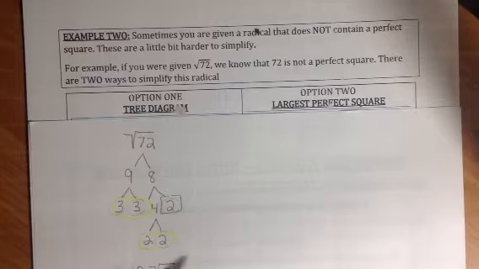Next we're going to multiply the numbers on the outside, and I get 6. If I had numbers under my radical, I would multiply those. I do not, I just have a 2. So my answer is 6 radical 2.